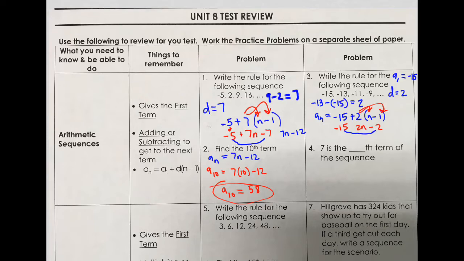It's a negative 15 and a negative 2, which is equal to negative 17. And what we have left is our 2n. So we throw our a sub n in front of it, and we have our formula, or our rule rather.